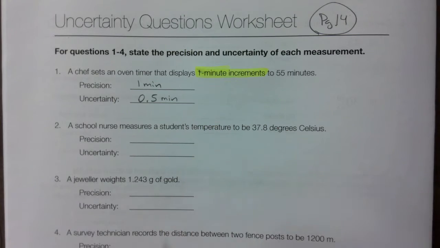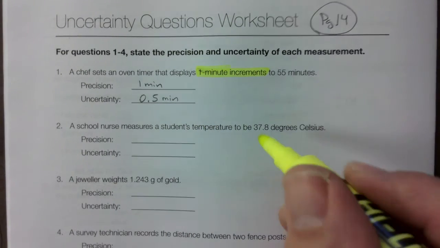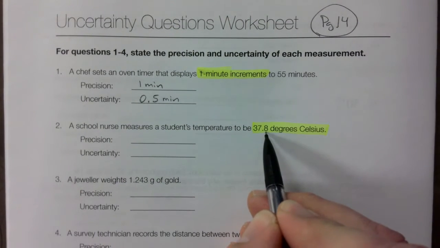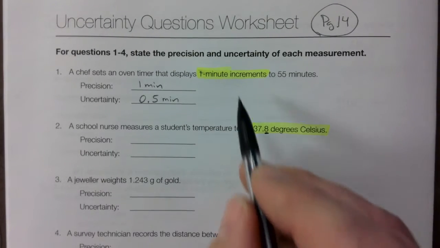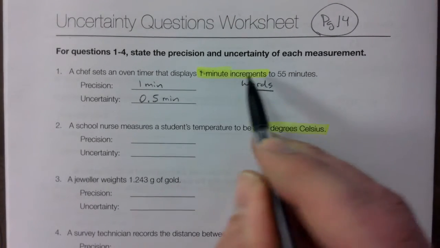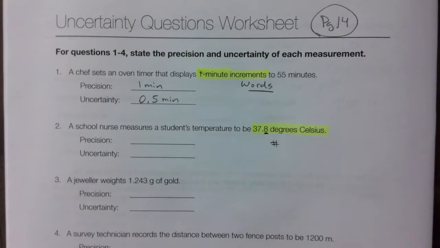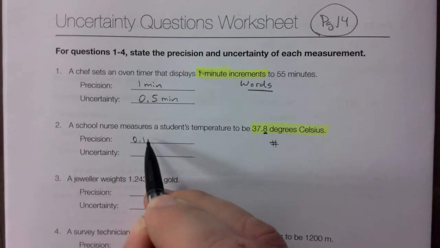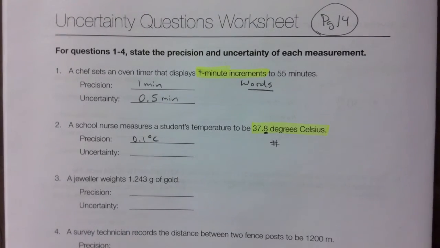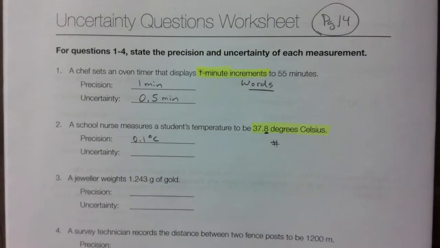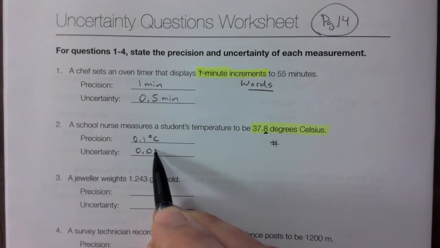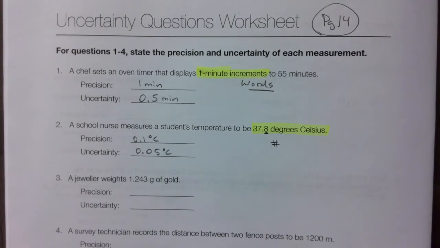A school nurse measures a student's temperature to 37.8 degrees Celsius. You don't have any idea what the increments are, so you have to go by this number that you're given. It's kind of telling you here, this is just a number. So I told you this image, words, and the actual value. We are assuming that the precision of this device is to the nearest 0.1 degrees Celsius, because this could go up by 1 or down on the 10th here. Uncertainty is half of that. We just split that in half, so you get that.